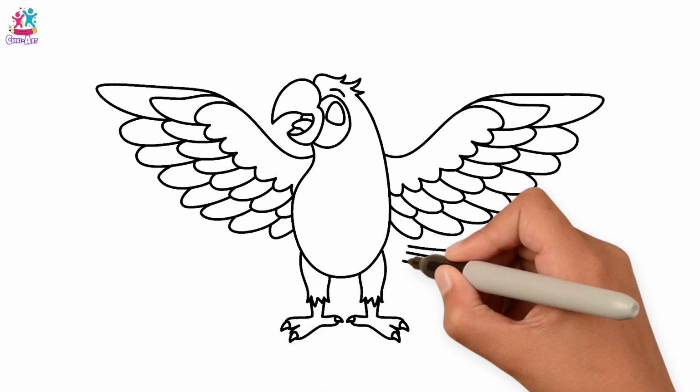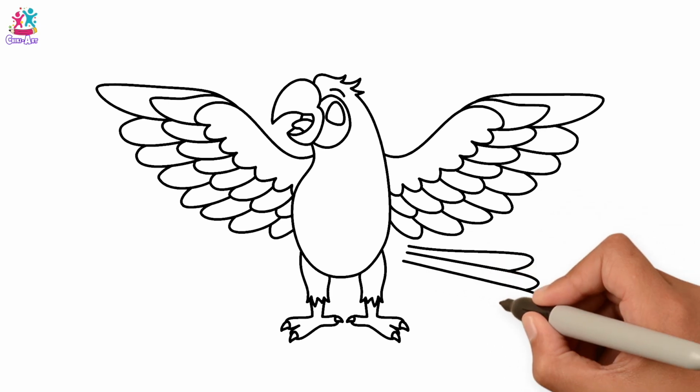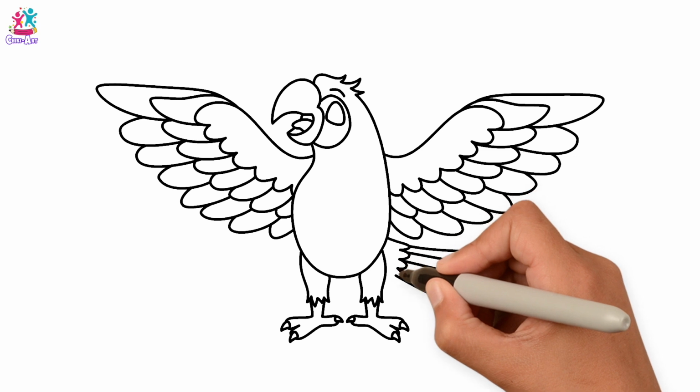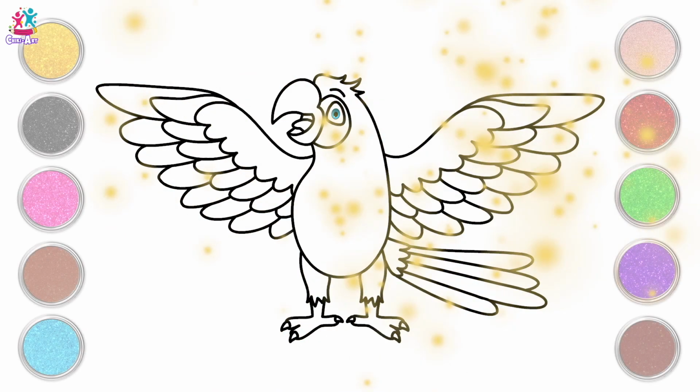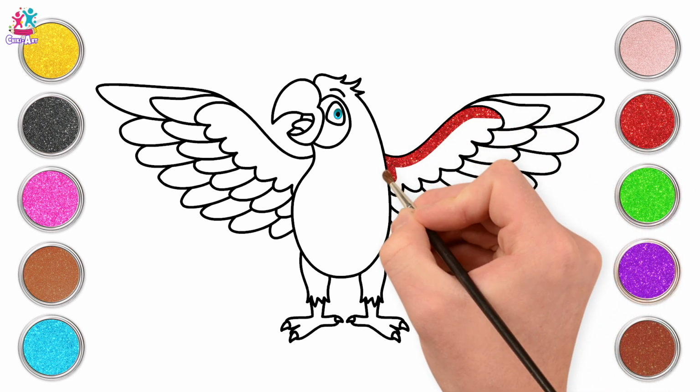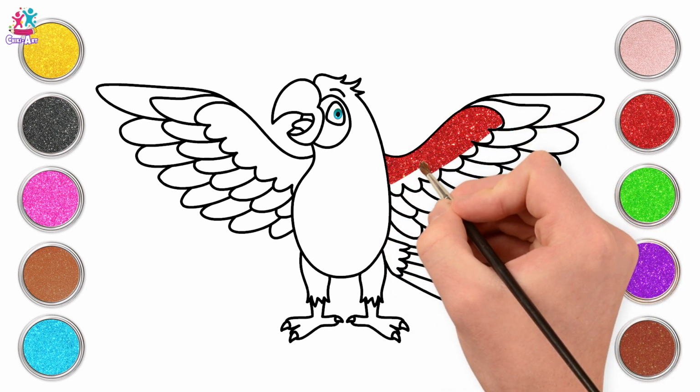Oh, let's do the tail. Some long feathers for the tail. 4 feathers. Join that up to the body with some shorter feathers. And there! Brilliant. Let's paint. Starting with red. Yay, let's do red for the first top layer of our feathers.